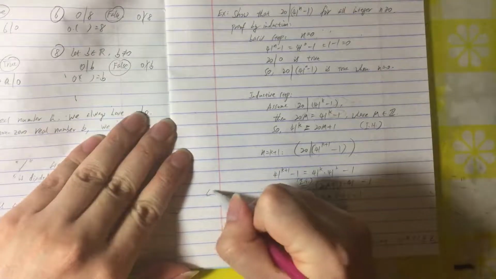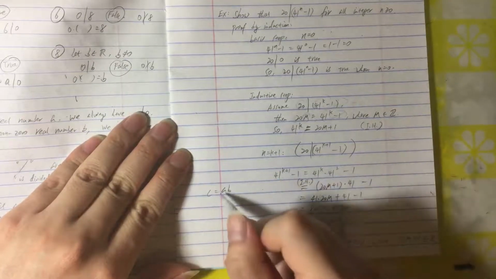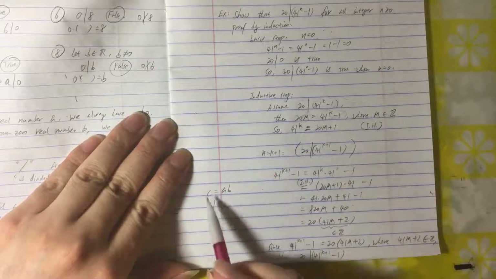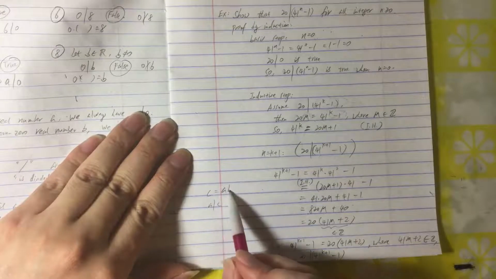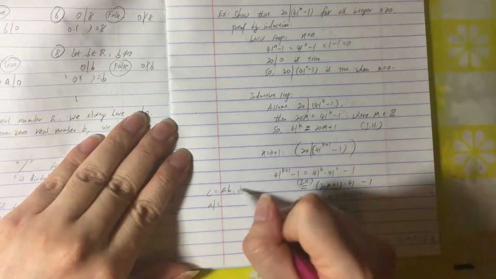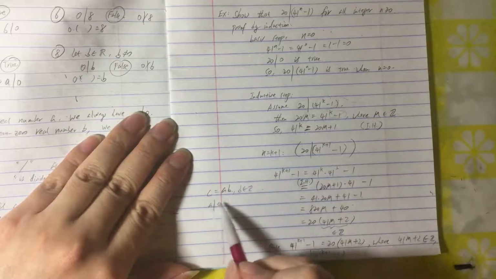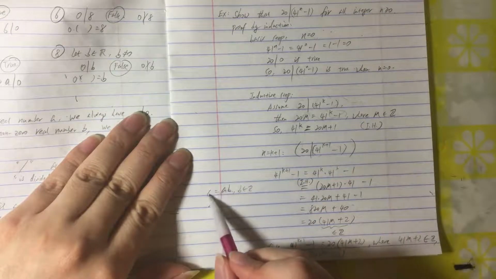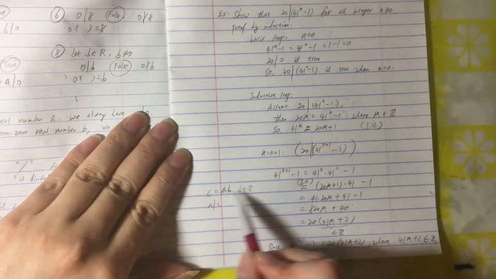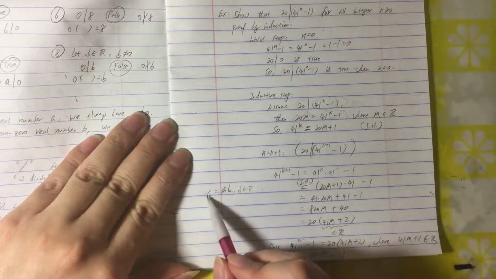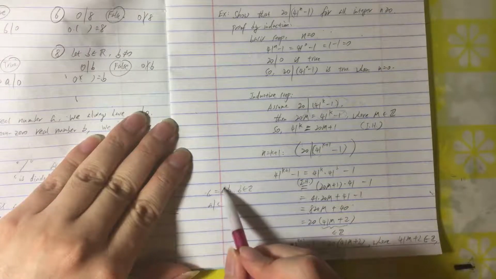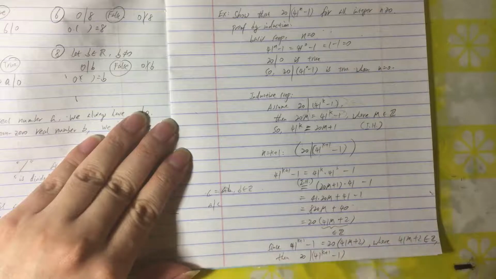If c equals a times b, where b is an integer, then we can say a divides c. That means a is a factor of c. So a divides c. Same thing here. This number equals 20 times the integer. That means 20 is a factor of this number. That means 20 divides this number.